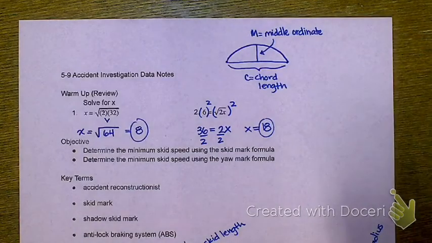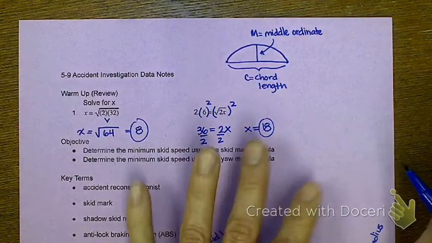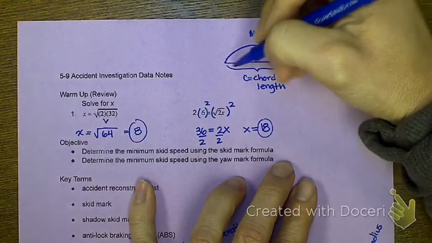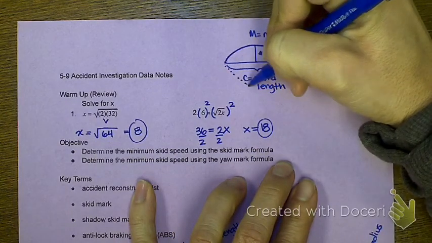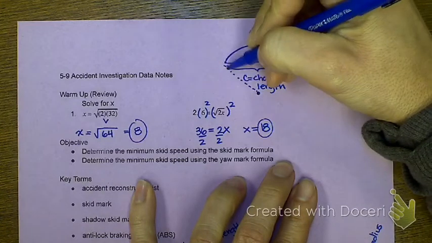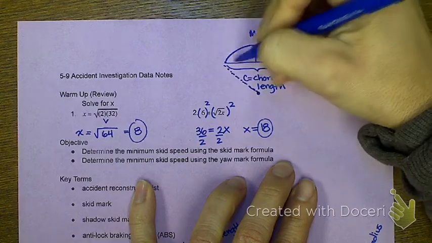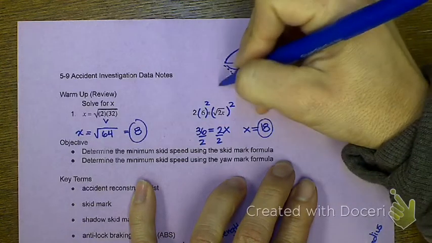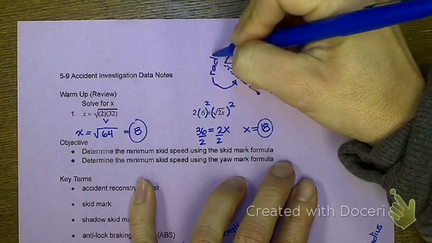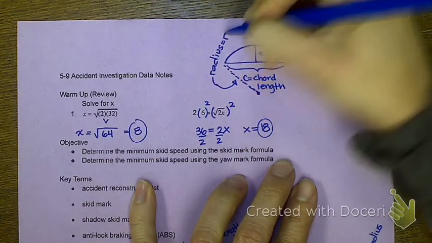Now, if we were to take this circle and continue it all the way into a full circle, the radius is from the center of the circle to the outside edge, okay? That would not necessarily be the same as the chord, so that imaginary line that I could draw in, that's your radius, which is r, okay?